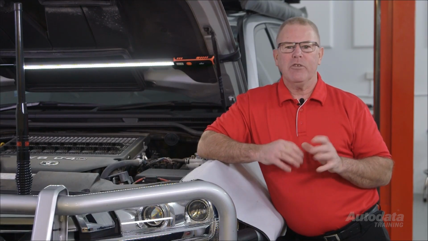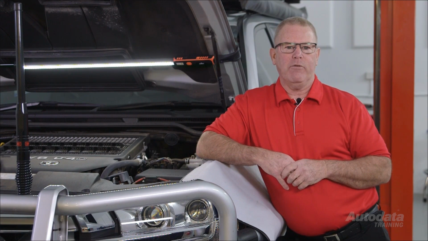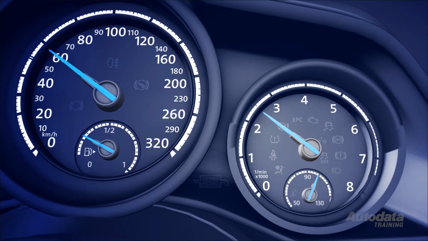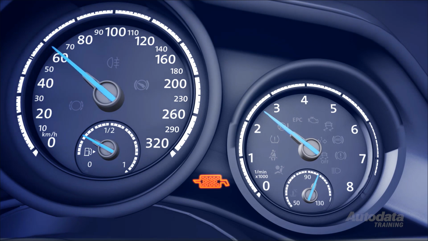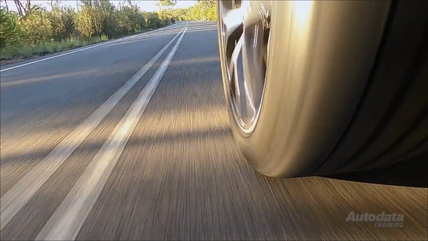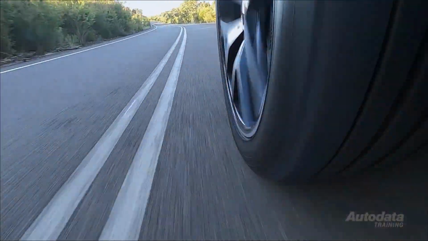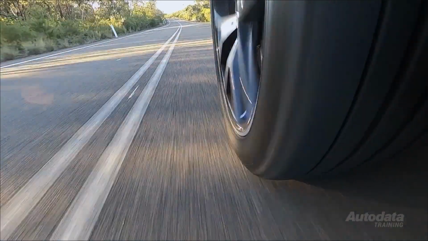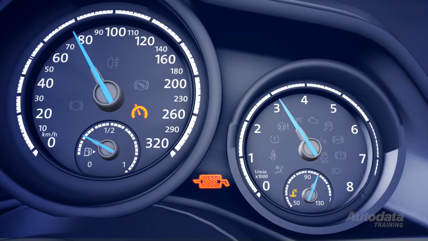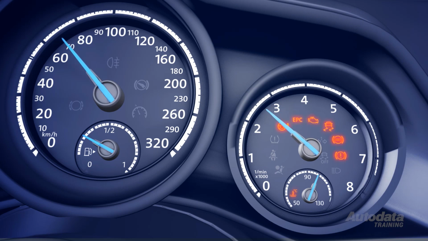Sometimes a customer's regular driving habits will not support active regeneration. If this is the case, a warning light will activate once the DPF has reached a predetermined level of soot deposits. Once alerted, the driver must find a suitable road where the vehicle can be driven at speeds over 70 km per hour. The engine must be at normal operating temperature and the vehicle driven until the warning light has gone out. Failure to observe the warning light will eventually put the vehicle into limp home mode.